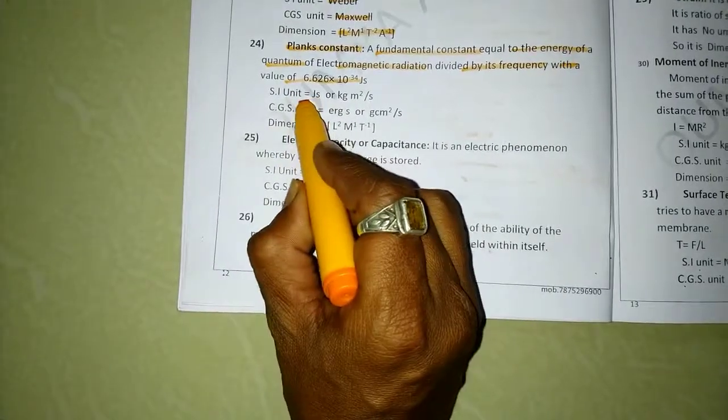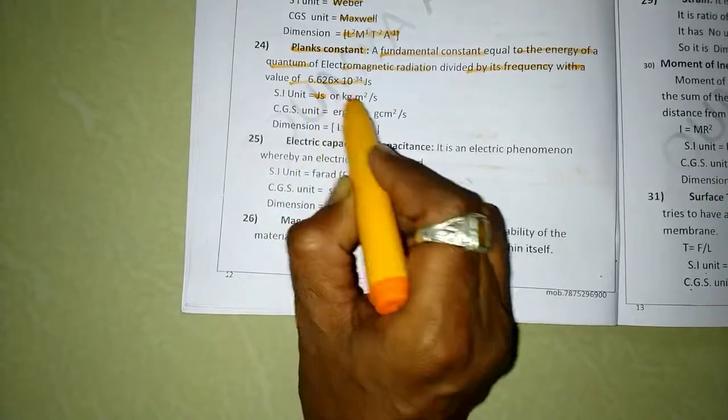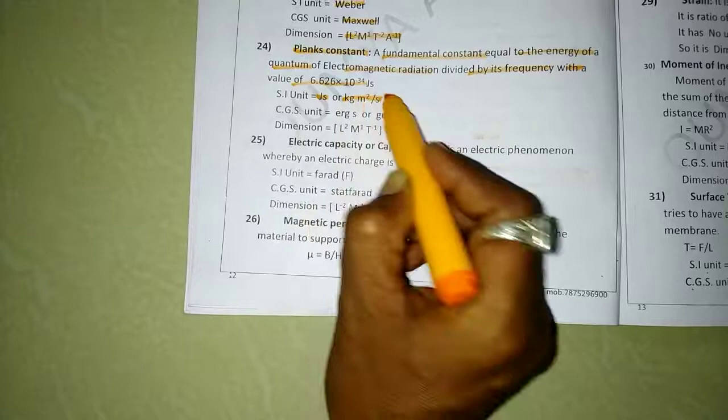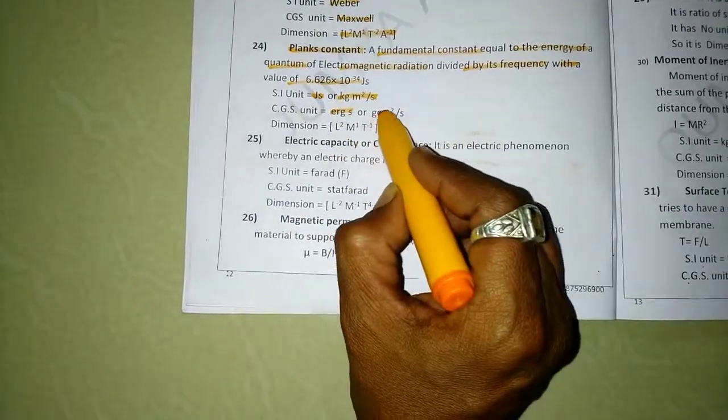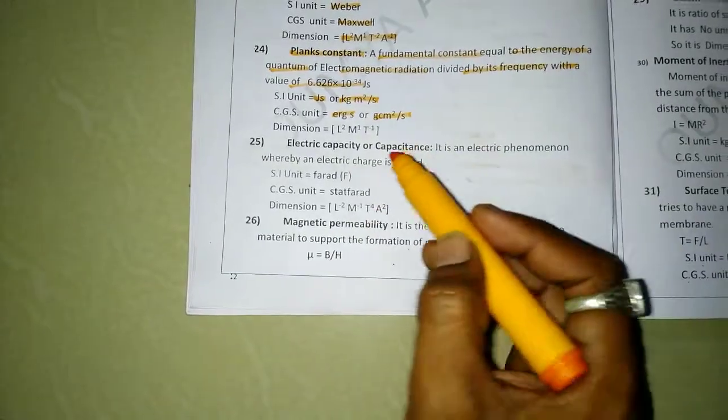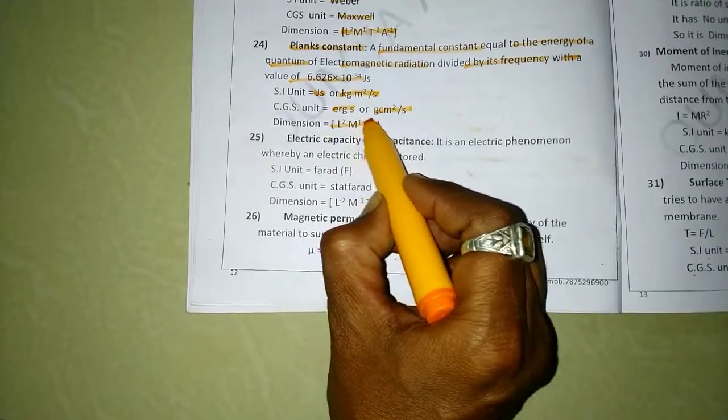The SI unit of Planck's constant is joule second, that is kg meter square per second. CGS unit is erg second or gram centimeter square per second. Dimension is L2 M1 T minus 1.